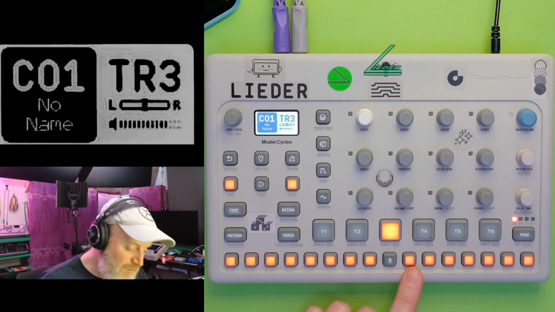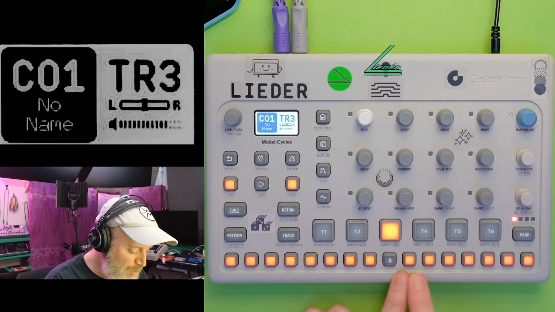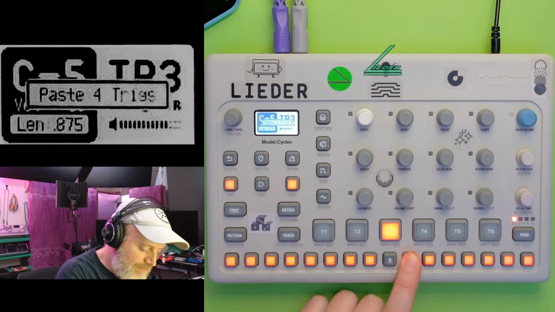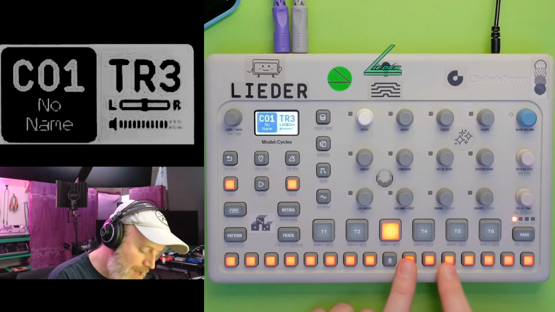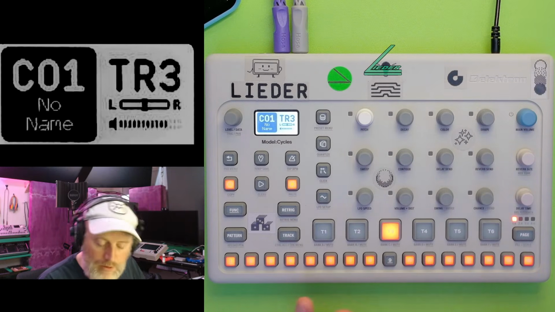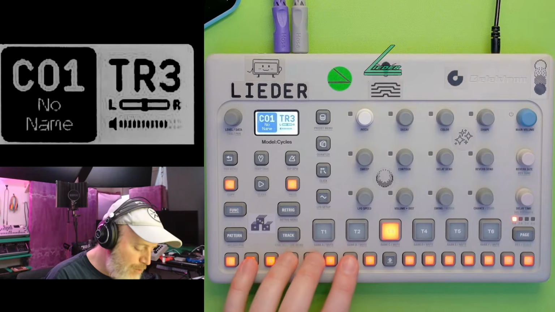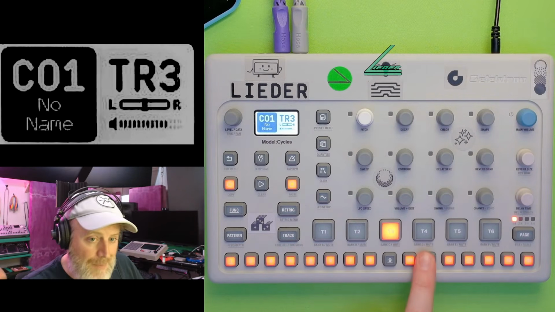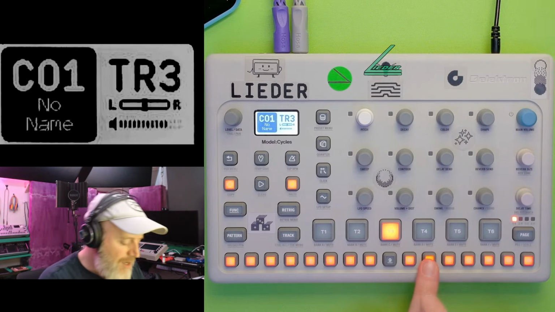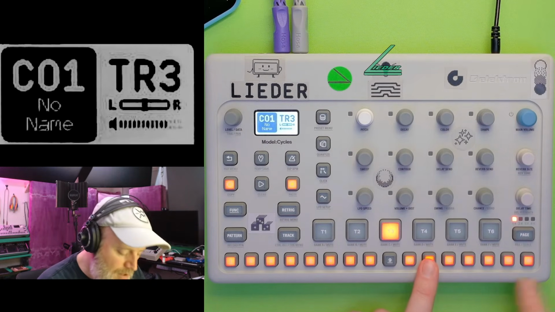So we're going to apply it here. We only have to hold down the very first one that we want to actually paste to, and it's going to add the rest to them. That's a good little tip. So when you copy, say 2, 3, 4, you only go to the first trig that you want to start the pasting from, and then paste that, and it'll take all those and add them in.